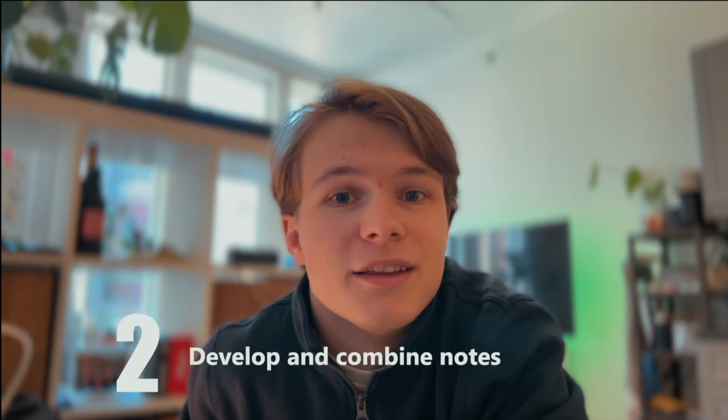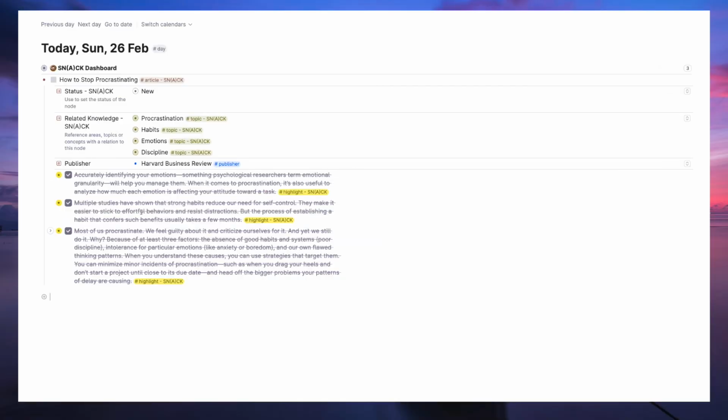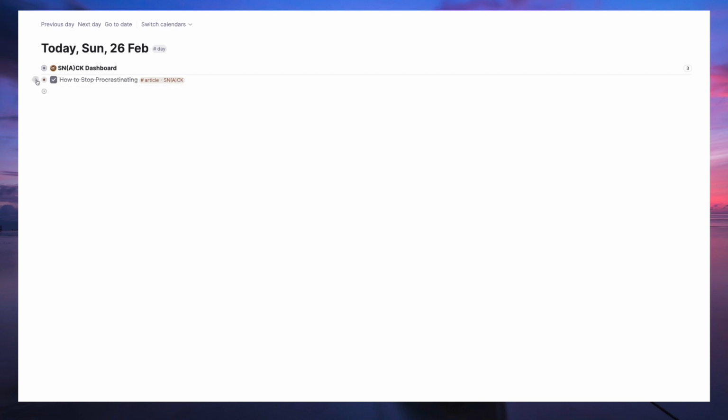We have managed to turn our highlights into atomic notes. Now, let's see if we can develop and combine our atomic notes to create synthesis notes. After writing notes on all the highlights, I like to check off the source, which changes the status and moves the article to process sources in the dashboard.